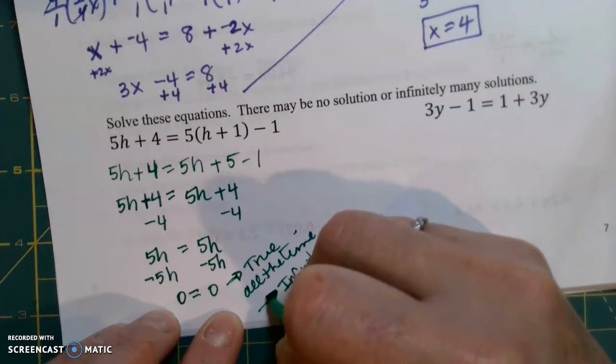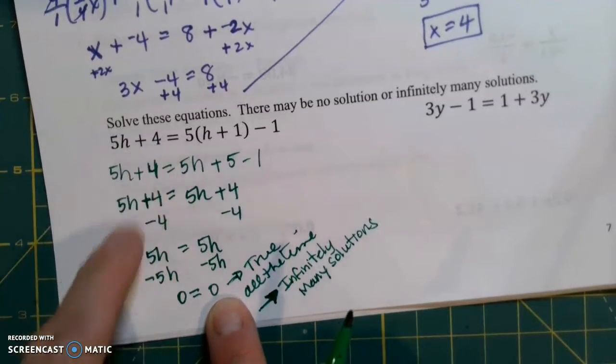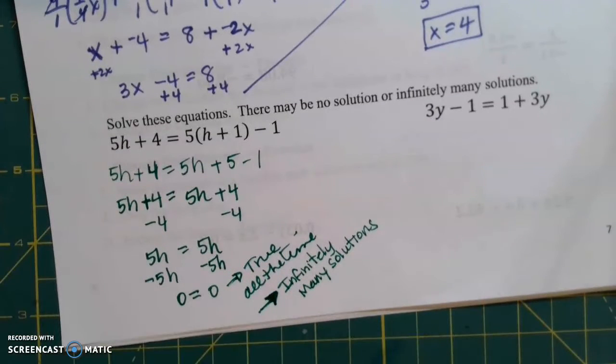Because no matter what I put in up here, it really just means this. So it doesn't matter what I put in for h. I will always get both sides of the equation to be the same.